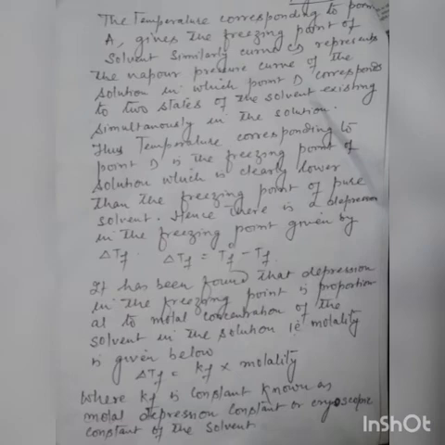Similarly, curve CD represents the vapor pressure curve of the solution, in which point D corresponds to two states of the solvent existing simultaneously in the solution. Thus, the temperature corresponding to point D is the freezing point of the solution, which is clearly lower than the freezing point of a pure solvent.